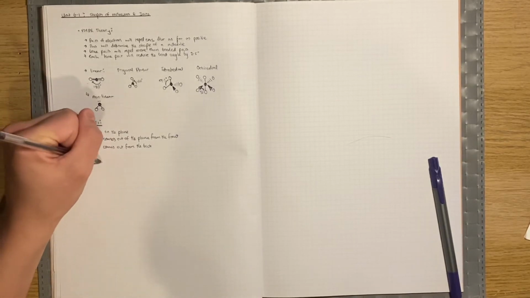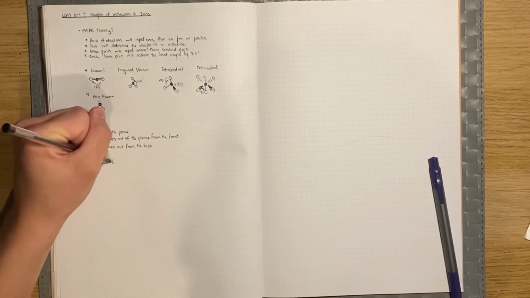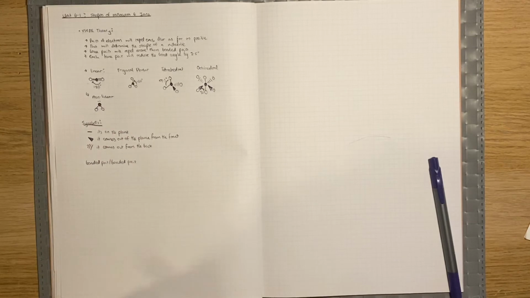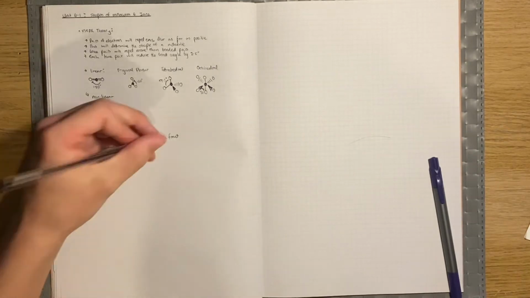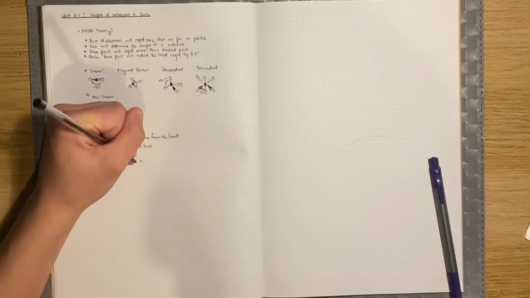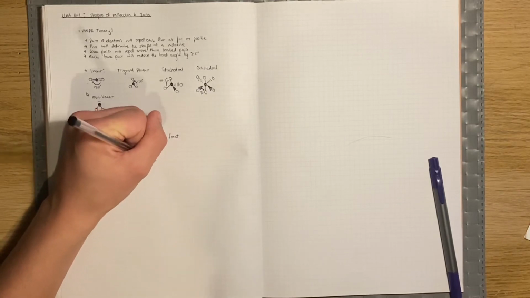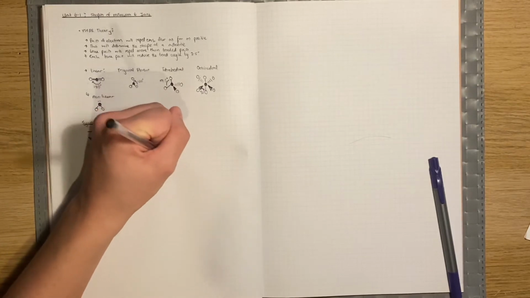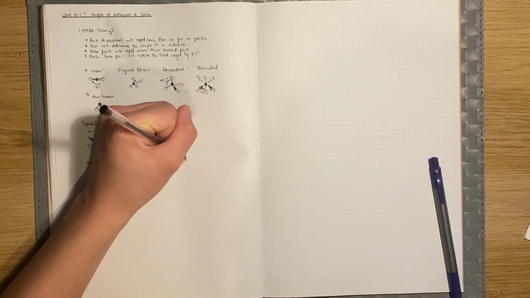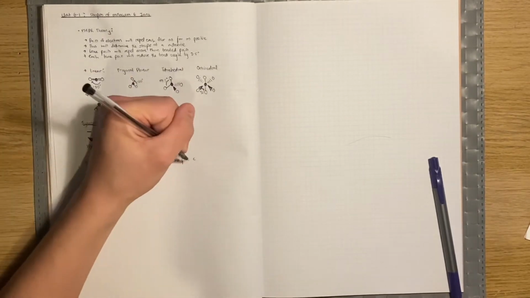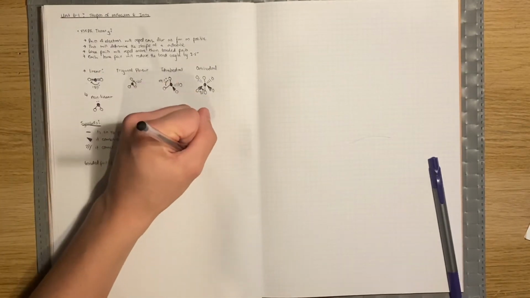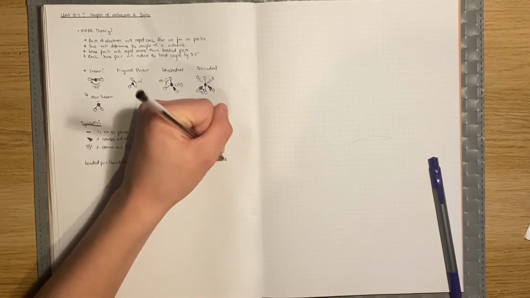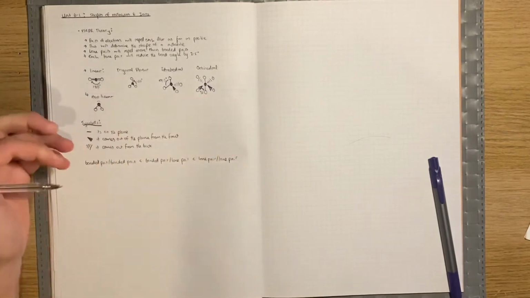A bonded pair with a bonded pair is going to have less repulsion than a bonded pair with a lone pair, and that's going to have less repulsion than a lone pair and a lone pair. So you can think back to this again.